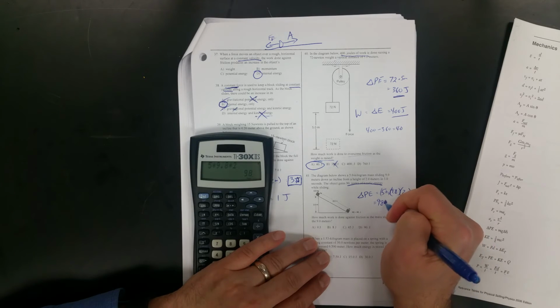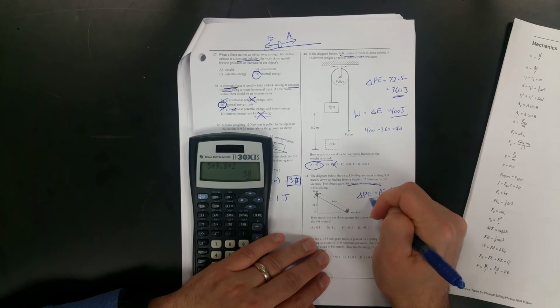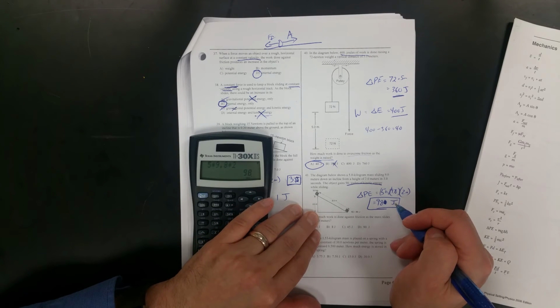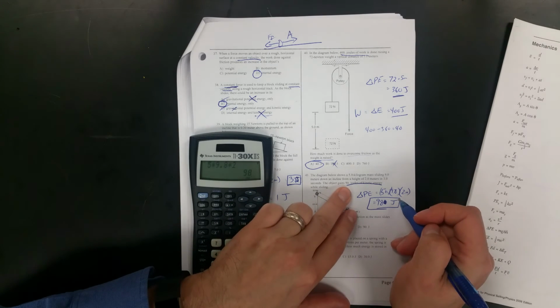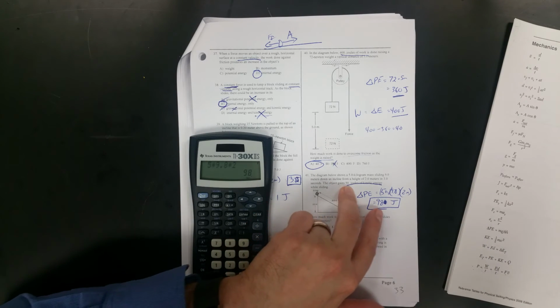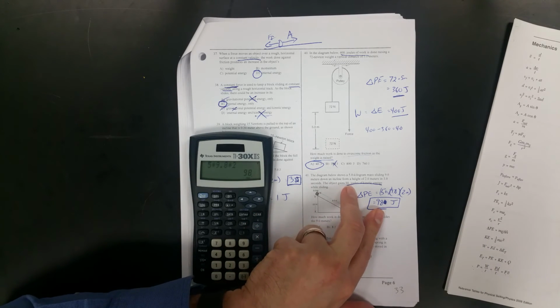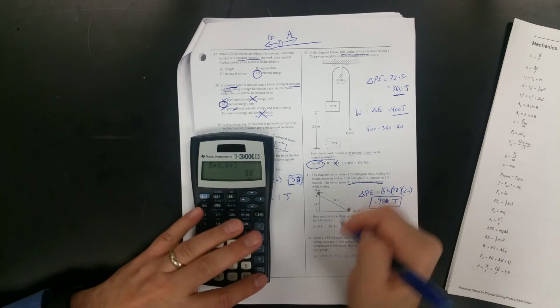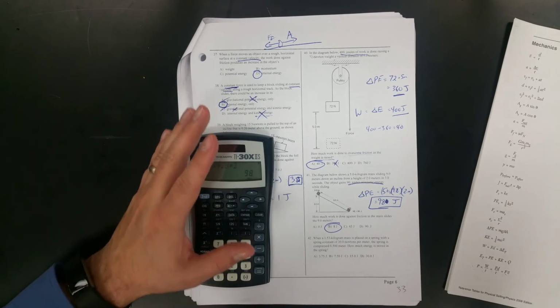I'm sorry, 98 joules. So it's lost 98 joules of potential energy, and a bunch of that has gone to kinetic, 90 joules of kinetic. However, that means that we've lost 8 joules we can't account for. So if you've lost 98 but only gained 90, there's got to be an extra 8 joules someplace. That's got to be friction. So that's an 8 joule difference in friction.